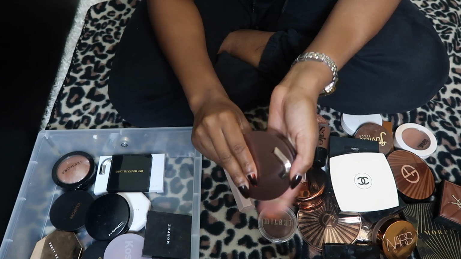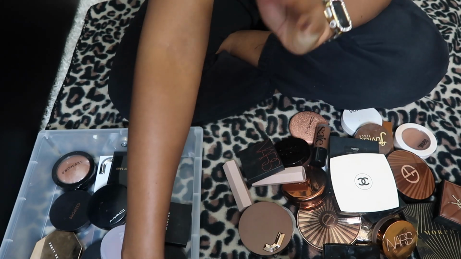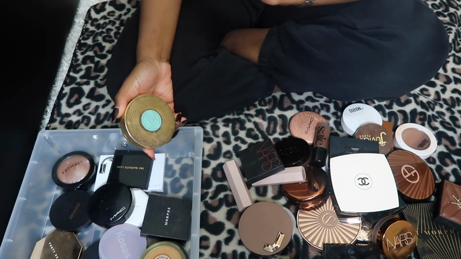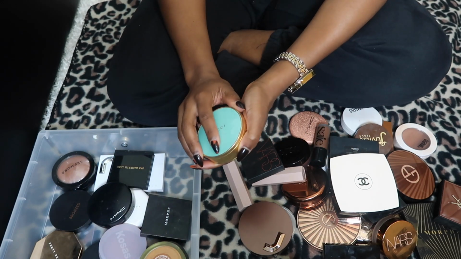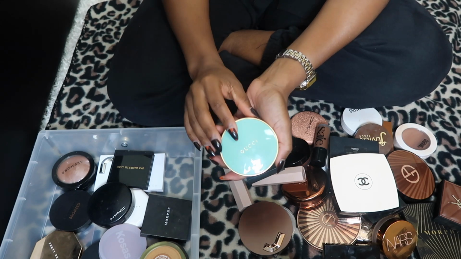Another thing to think about, you guys, I have travel bags that have some of my travel size makeup. That's a whole other little thing in and of itself. So I think I used it when I went to New York. I don't know, I'm gonna have to check that bag.